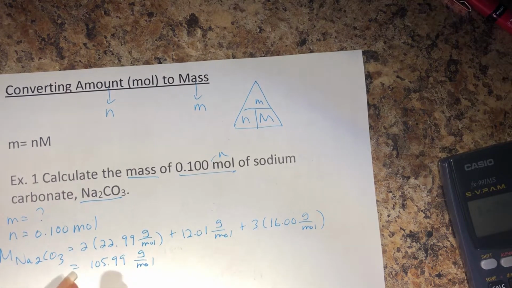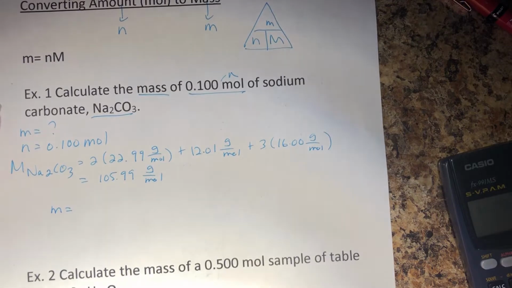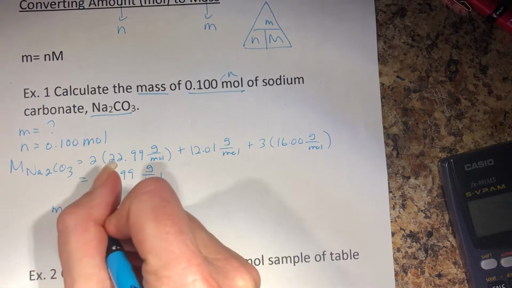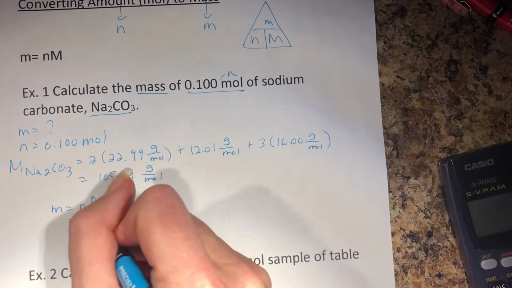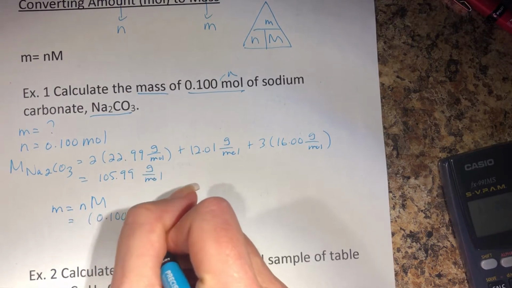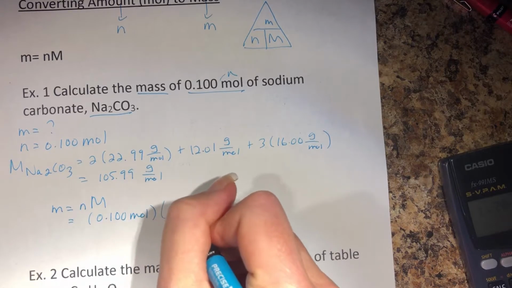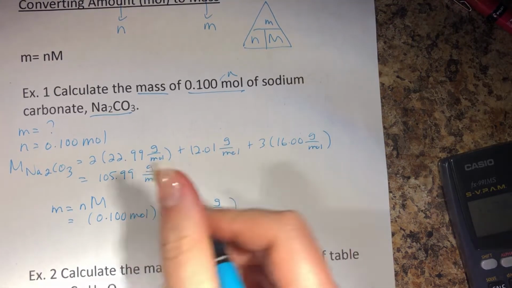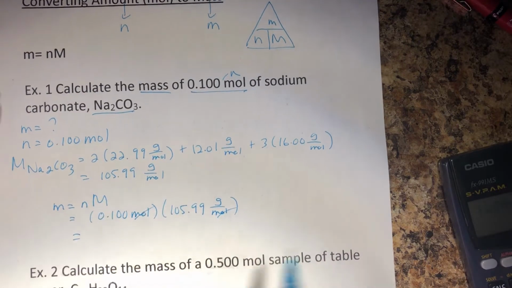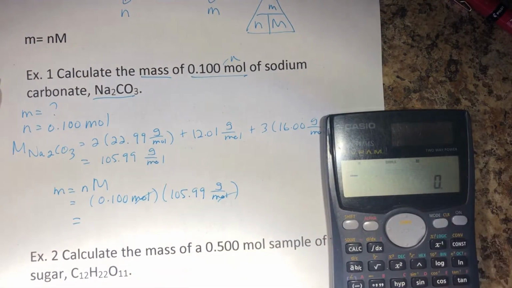So m is equal to n times capital M, which is equal to 0.100 moles times 105.99 grams per mole. Moles cancel out, and let's put that in our calculator.